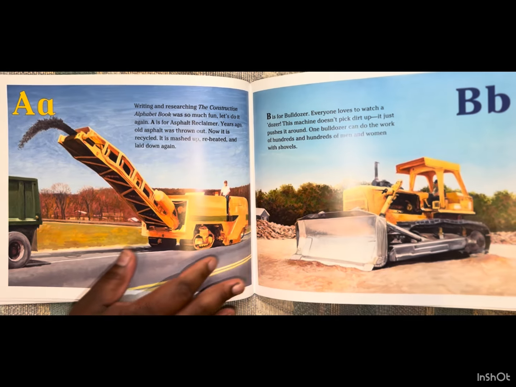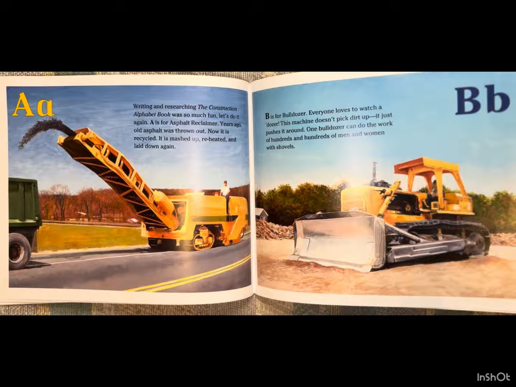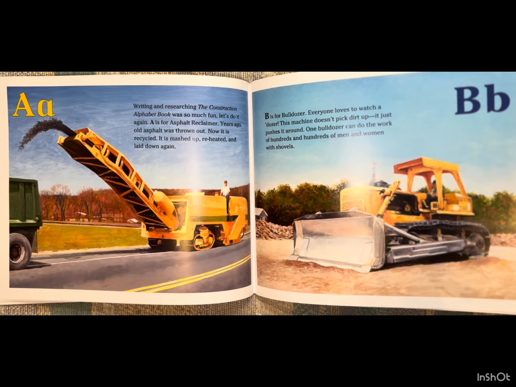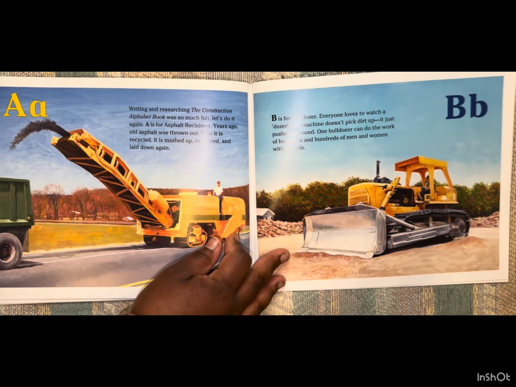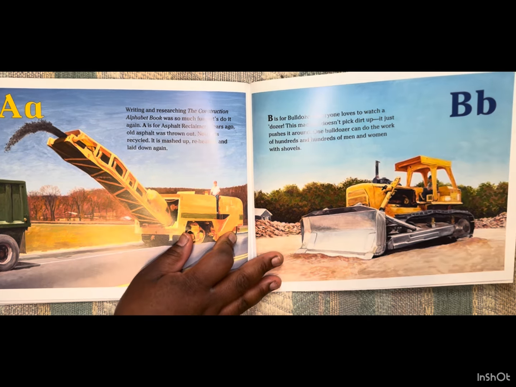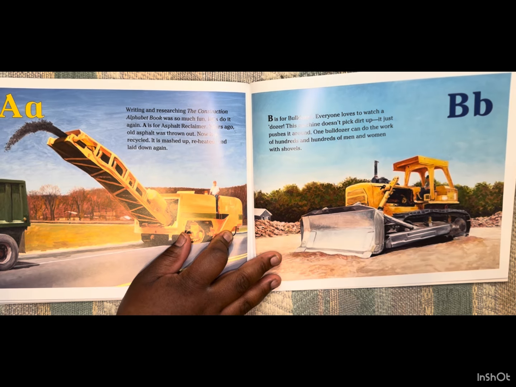Writing and researching the construction alphabet book was so much fun. Let's do it again. A is for asphalt reclaimer. Years ago, old asphalt was thrown out. Now it is recycled. It is smashed up, reheated, and laid down again.